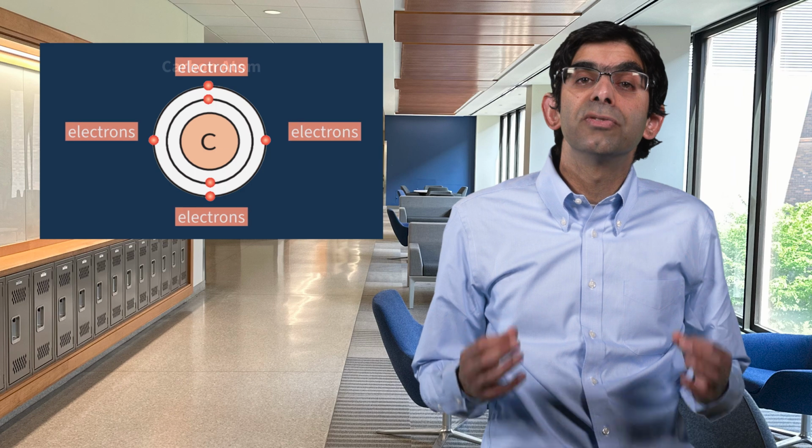On the basis of these experiments, Thomson concluded that cathode rays are made up of electrons, small, negatively charged subatomic particles that exist in all atoms. The electron is considered a subatomic particle because it is smaller than an atom.